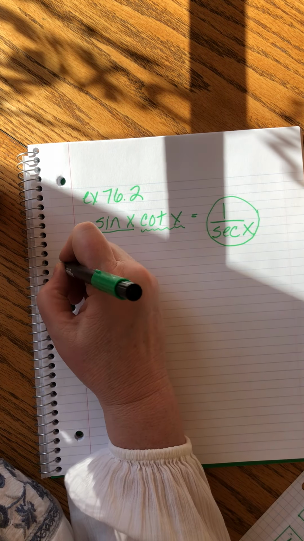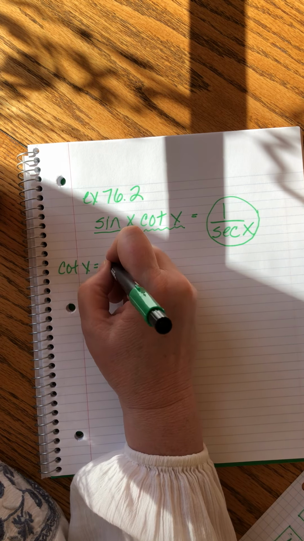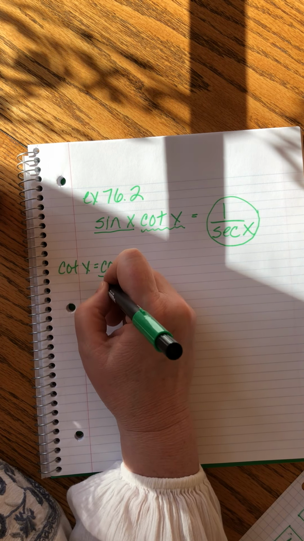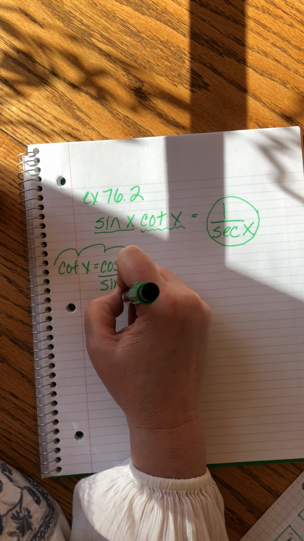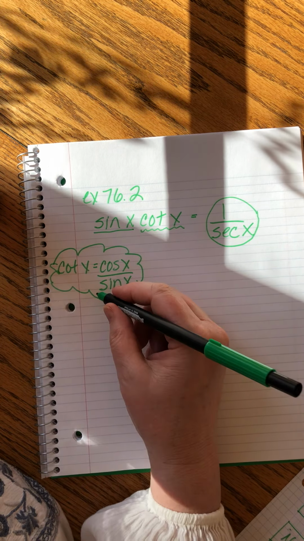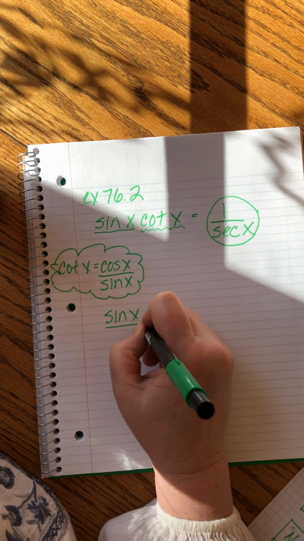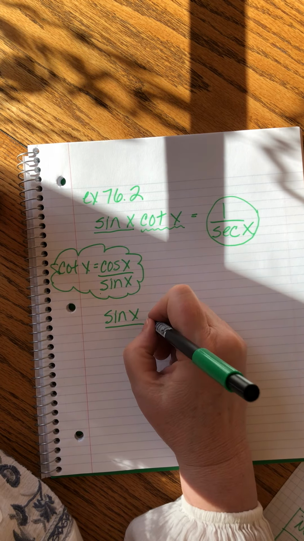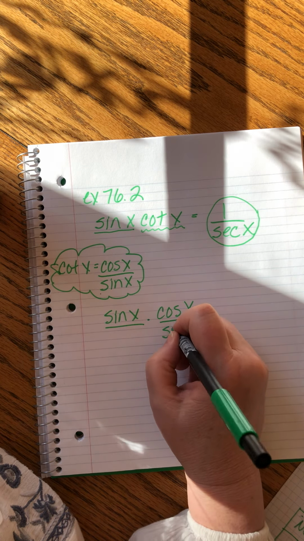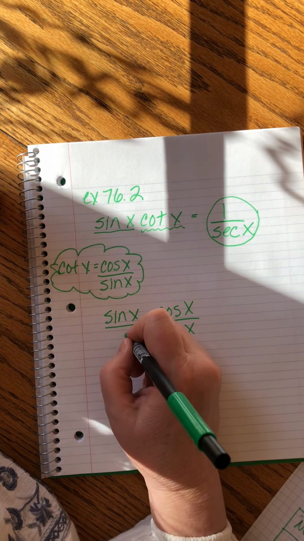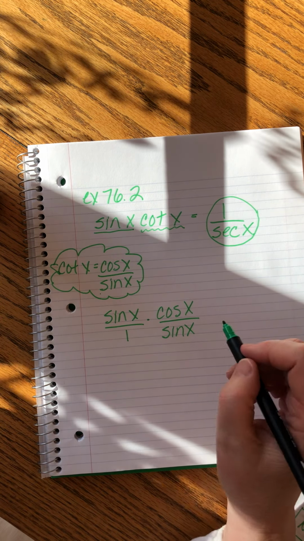So if you like, you can write cotangent of x equals cosine of x over sine of x. Put this in a little puffy cloud, so I know that's the tool you're using. So then we'll rewrite it as sine of x, that's the first part, times cosine of x over the sine of x. Sometimes students like to put a 1 underneath there to just kind of get their bearings and keep the fractions neat.